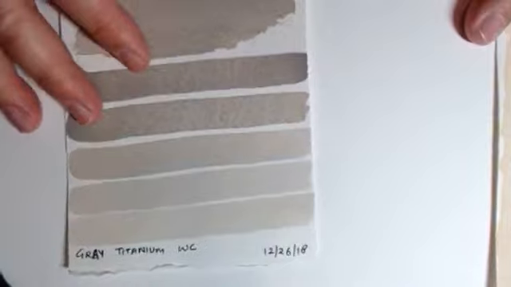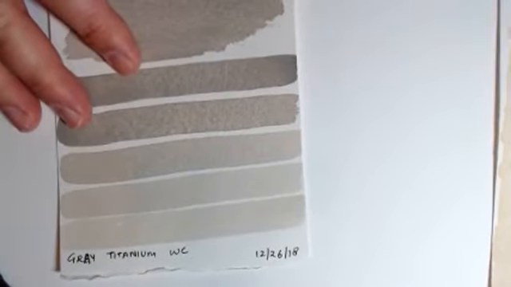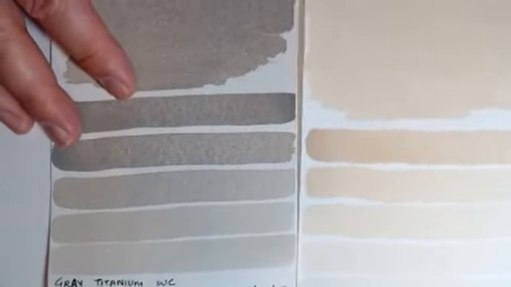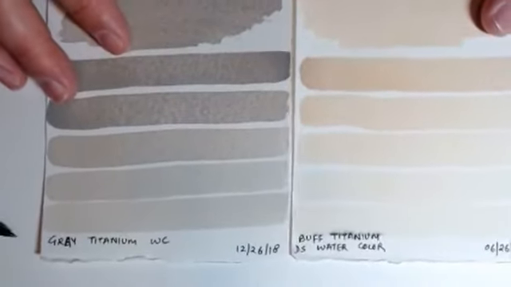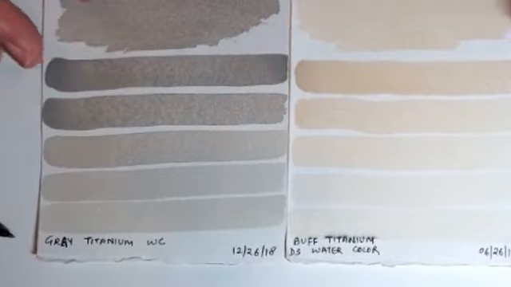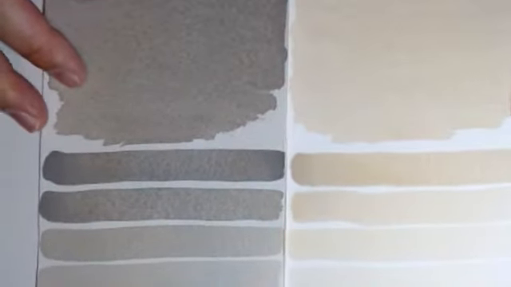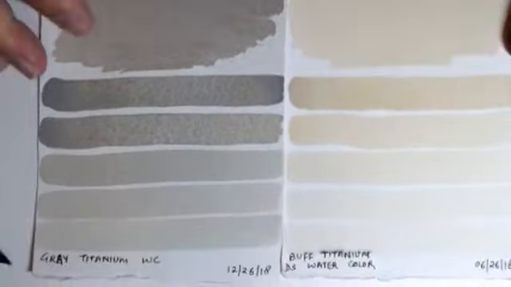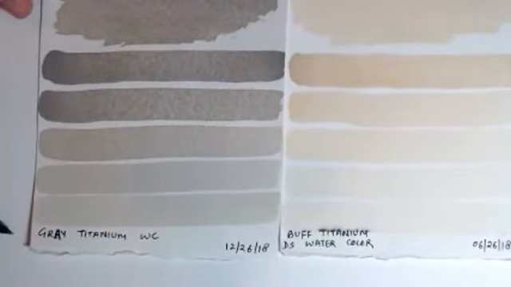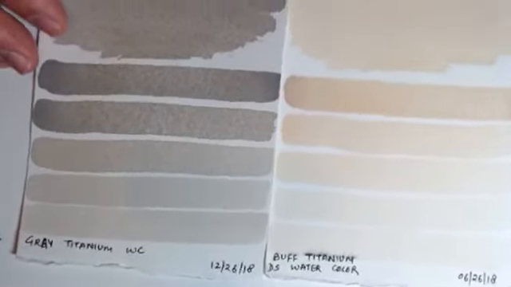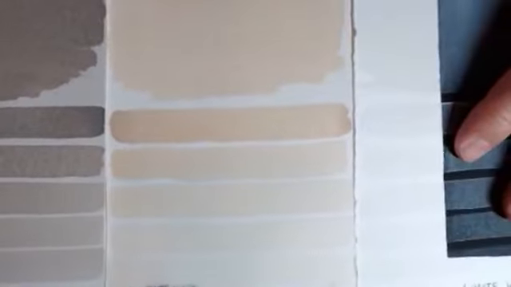We have the buff titanium, and there's the wash. We have the titanium white. It's right there.